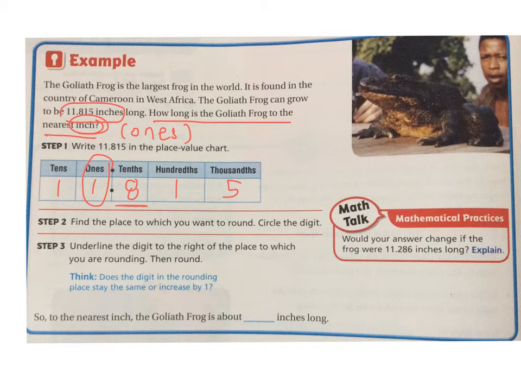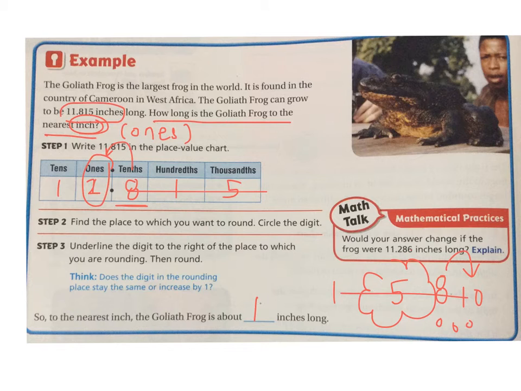8 is greater than 5. And you can always think of 5 as the magic number, because 5 is exactly halfway between 1 and 10. If you have a number line, 5 is at the midway point, right? So 8 is more, 8's over here. It's more than the midway point, so it's closer to the next number than it is to the original number. So it's going to bump that up 1, and then we can drop these digits, right? So to the nearest inch, the Goliath frog is about 12 inches long.